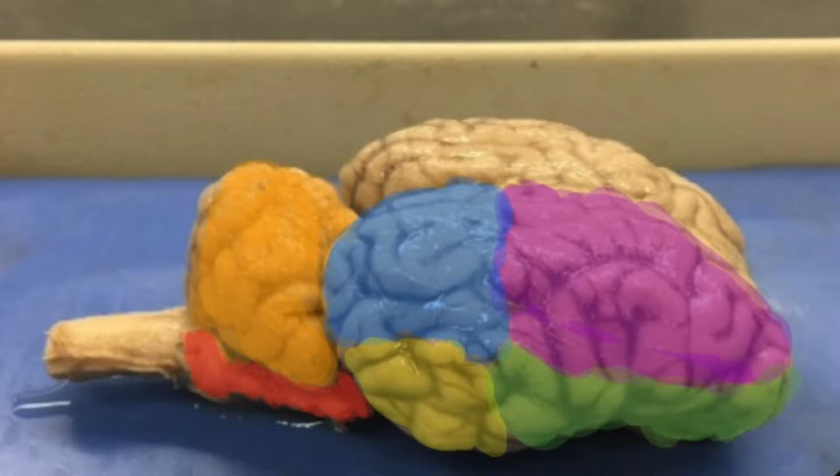The yellow section at the bottom and back portion of the cerebrum is known as the occipital lobe, and it is responsible for vision. This is in the back of the brain because the optic nerves need space to switch the image to its proper position.